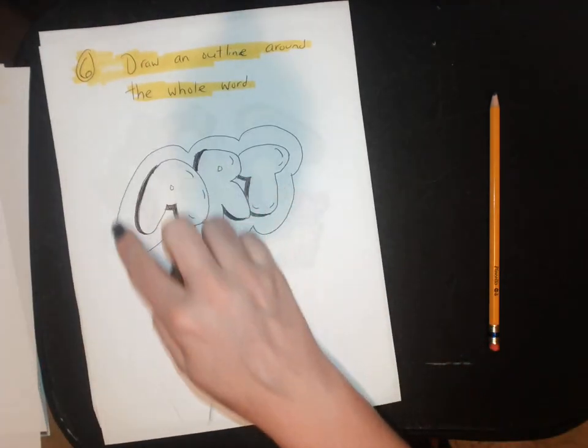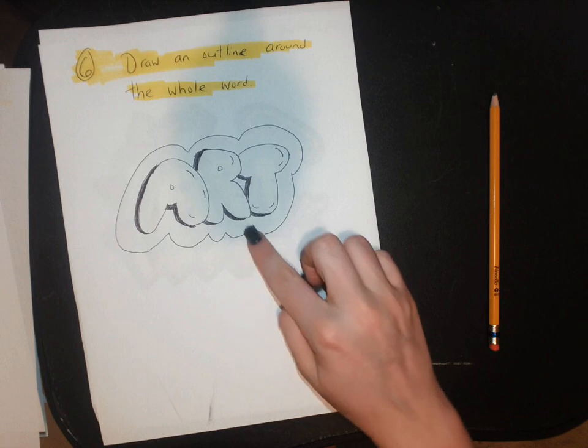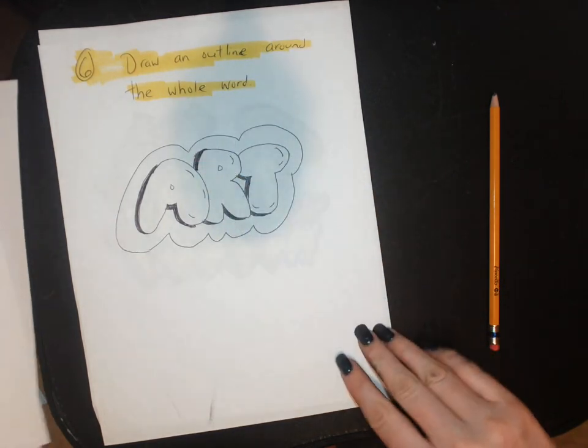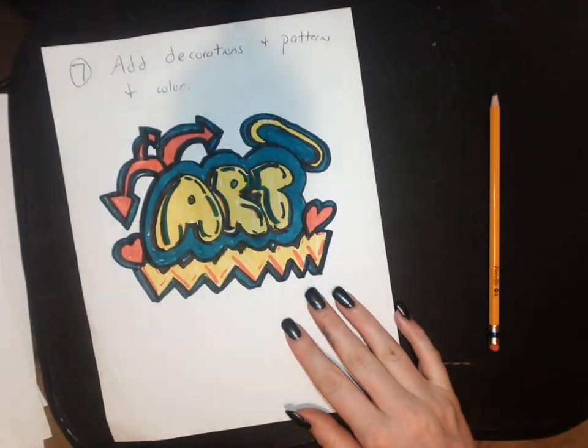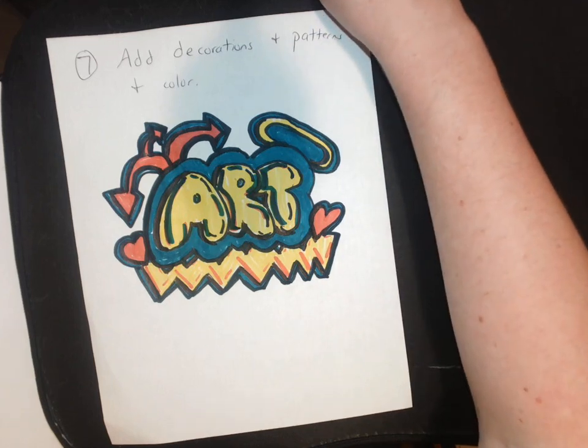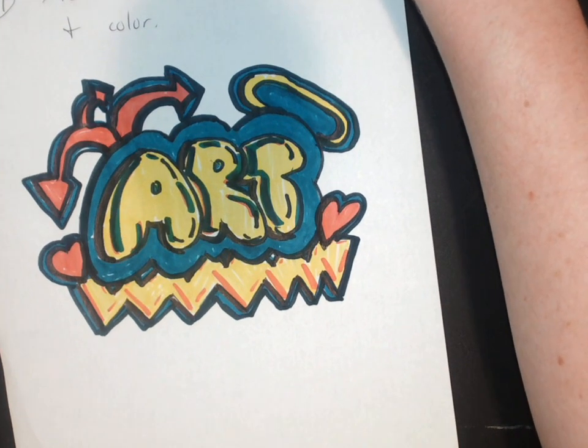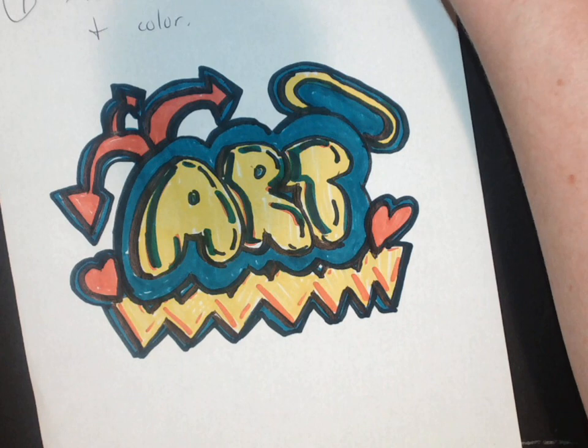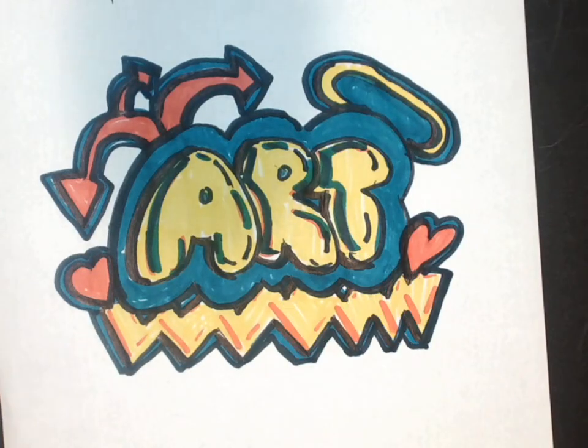And then after that, we'll go and start adding some details. So this has a nice little outline around the outside edge, and then your final design, you'll add a lot of color. So you add your decoration to pattern. I'm going to zoom in for you guys to kind of see. This is just my example of doing art. You guys kind of play around with it.